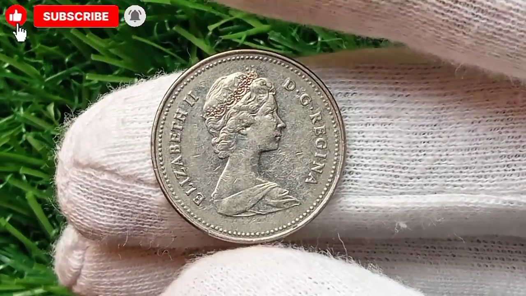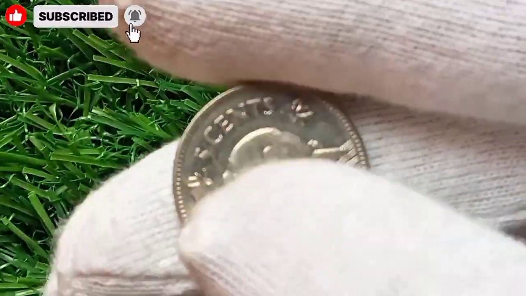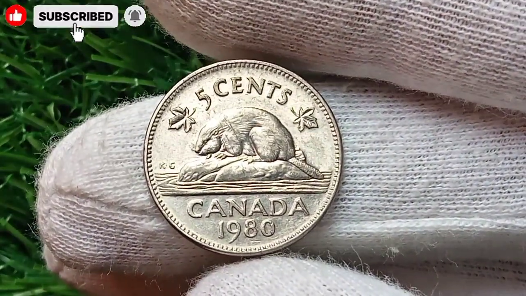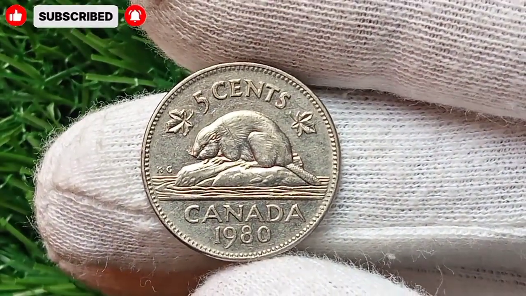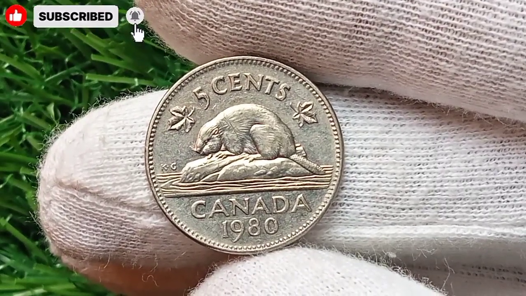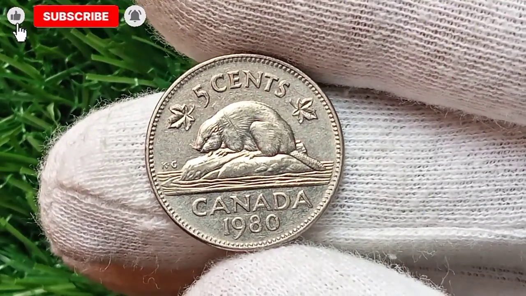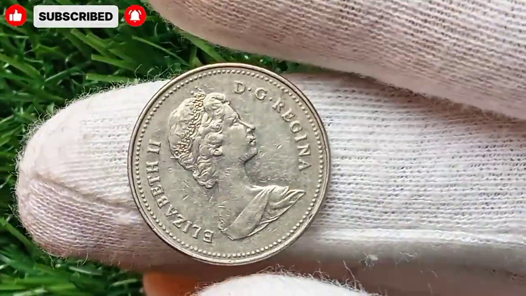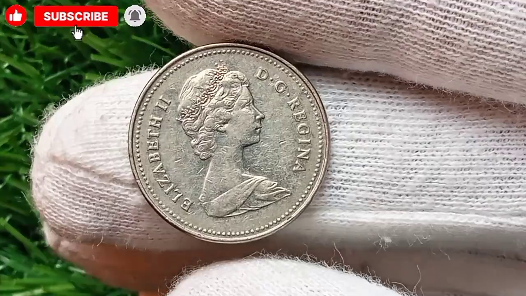High-grade examples, especially those with full mint luster and no circulation marks, are surprisingly difficult to find today. Most coins from 1980 entered circulation immediately and were used heavily for decades, slowly losing their details through wear. That's why collectors who find an original, sharp, untouched example often describe it as a time machine piece.